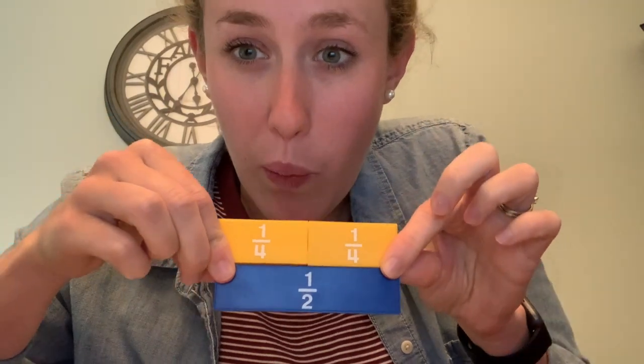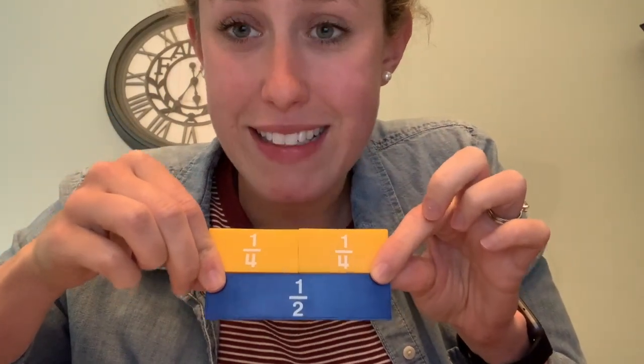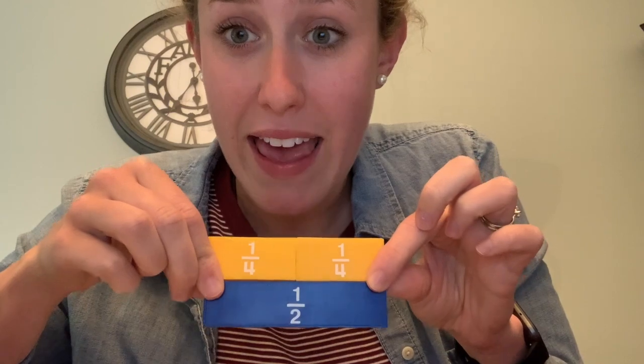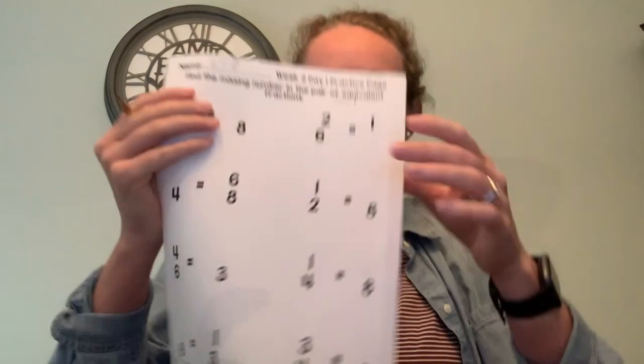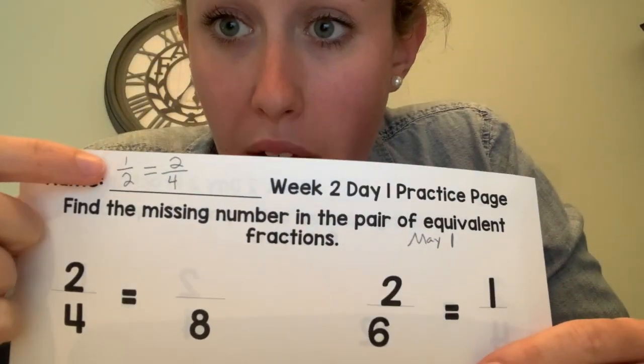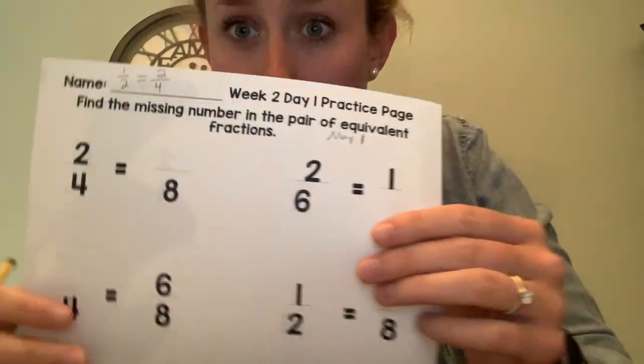Notice, 1/2 is exactly the same size as 2 1/4. So here's how we would write that. We would say that 1/2 is equivalent to, or it's the same size as, 2/4. 1/2 is equal to 2/4.